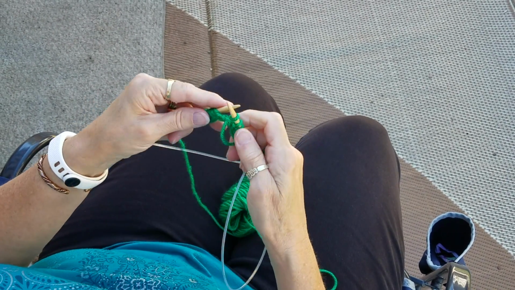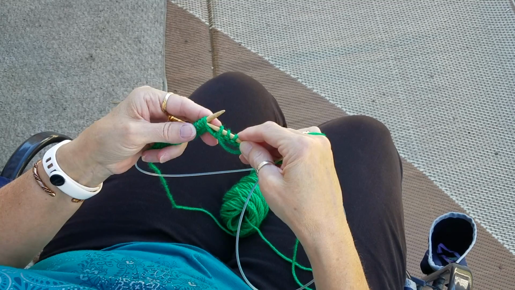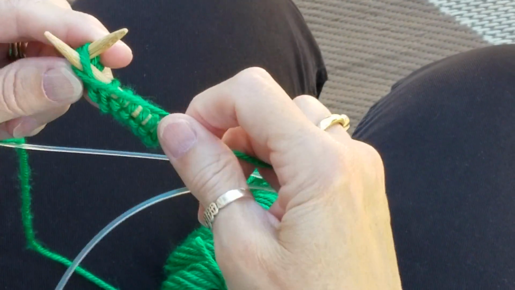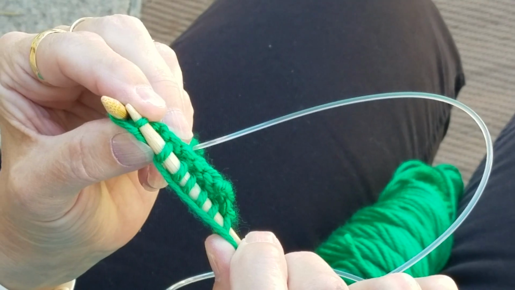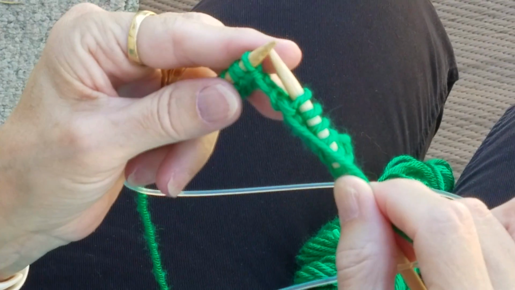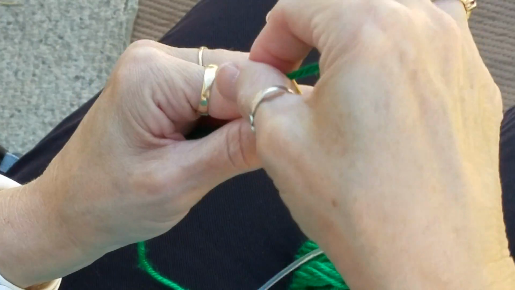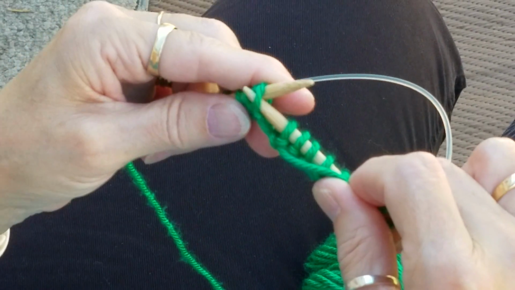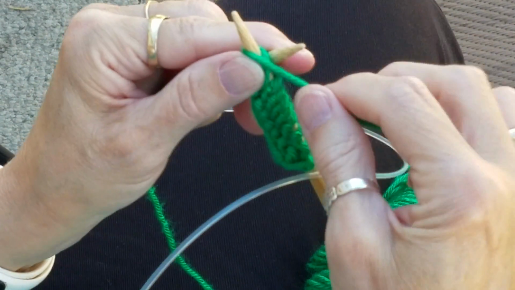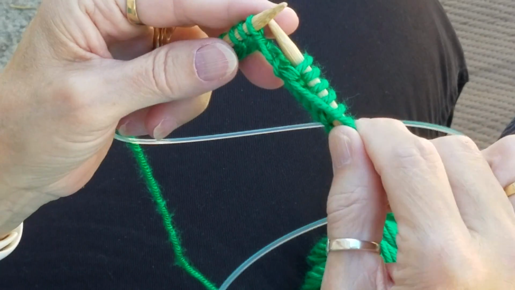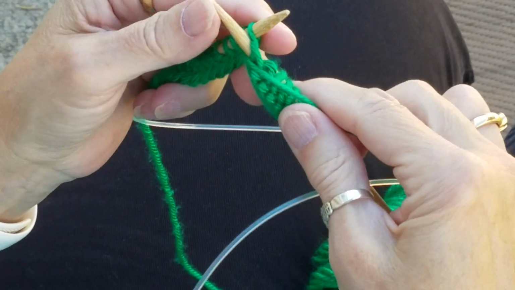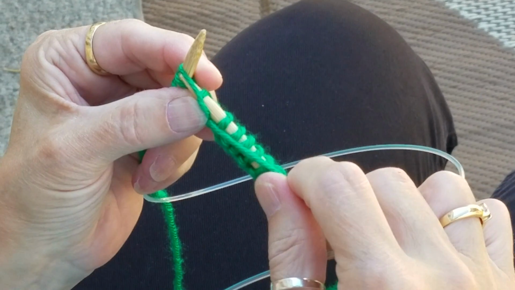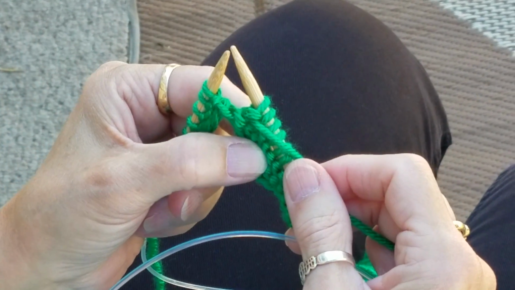So to go back to it again, you go from the back to the front, wrap your yarn around, take it through the loop on the back, and then off your left needle. Make sure you don't split your yarn while you're in the process. And that's how you purl.